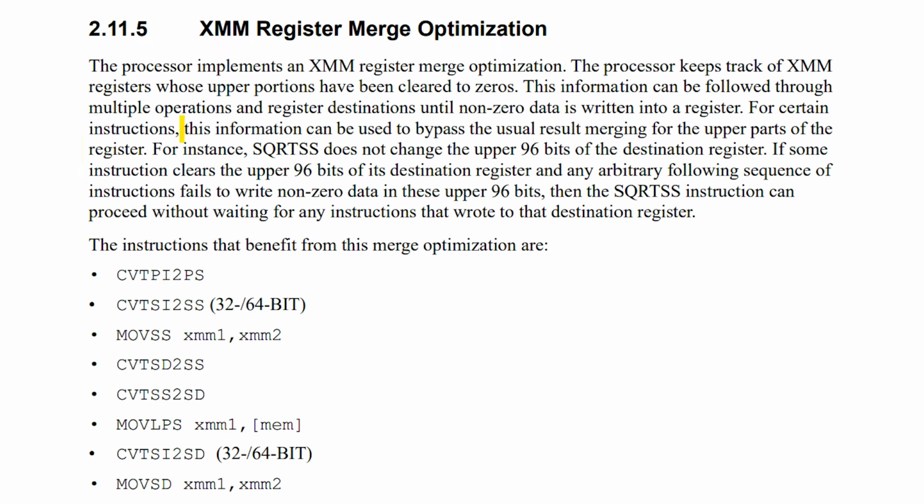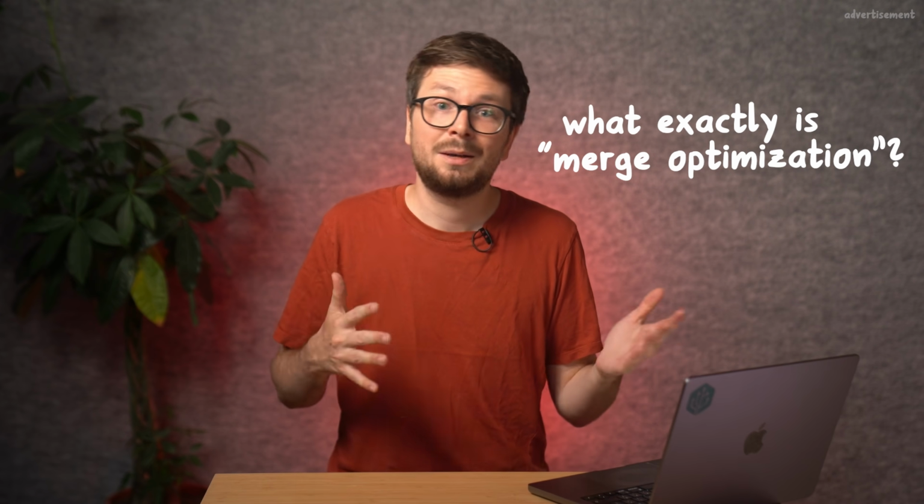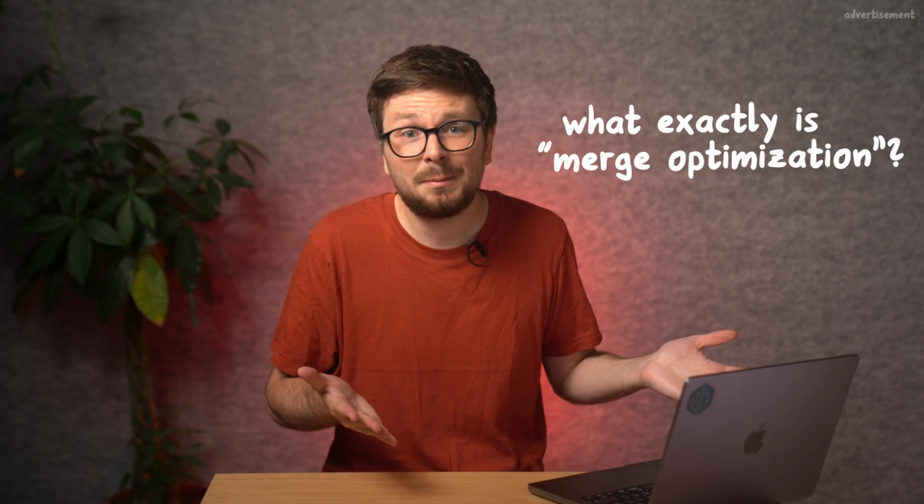And so this information can be used to bypass the usual result merging for the upper parts of the register. Again, don't worry about what that exactly means. I don't really know what it means either. I mean, we could read some more documentation about what it is supposed to do, but obviously there was a bug in the implementation anyway.